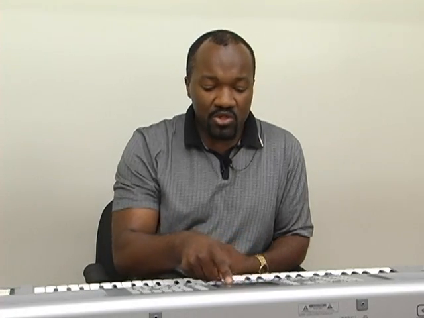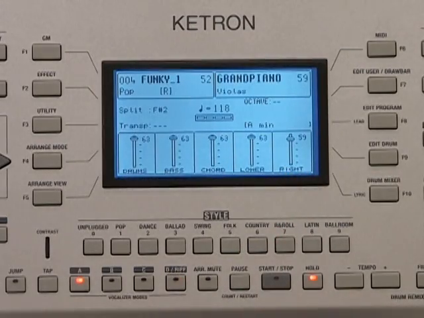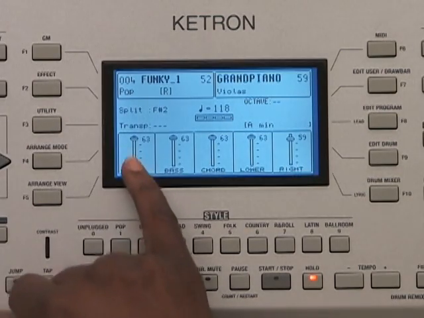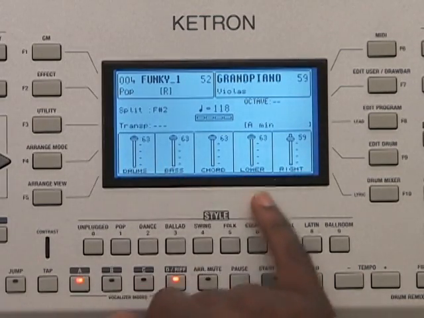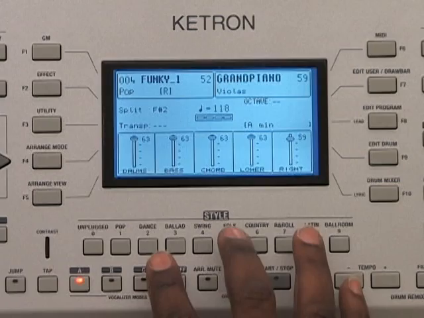And on the bottom of the screen, it shows you some sort of a mixer: your drums, your bass, chord, lower and right. These are the volumes of your arranger. So, for example, the drums is right here.